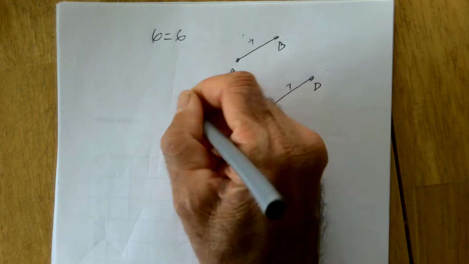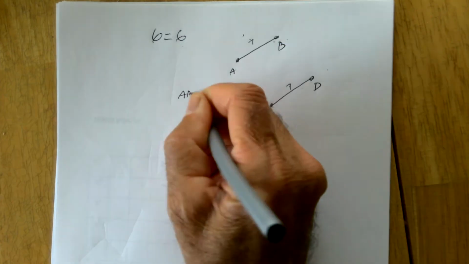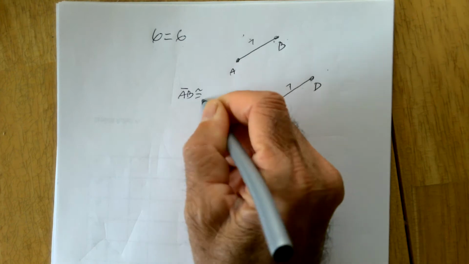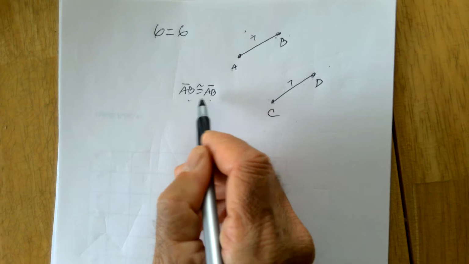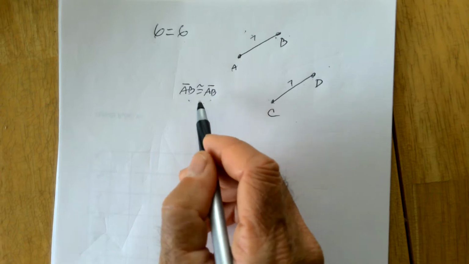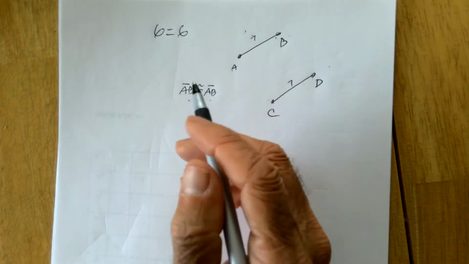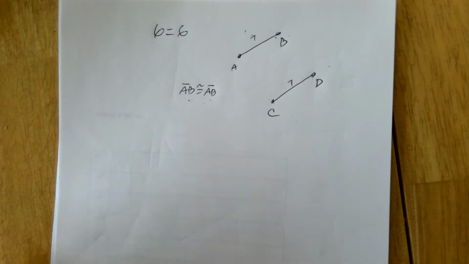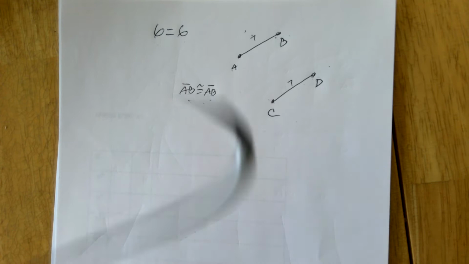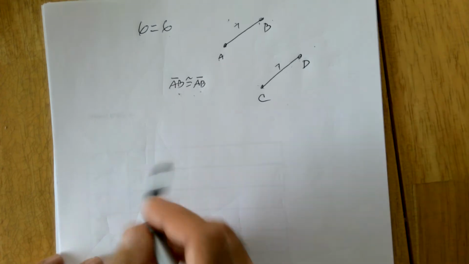Now, if I say AB is the same thing as AB, that's the reflexive property. So something is equal to itself. If somebody tells you you are who you are, well, that's the reflexive property. If somebody told you you are just like your brother, then that's not the reflexive property. That would be more like congruence.